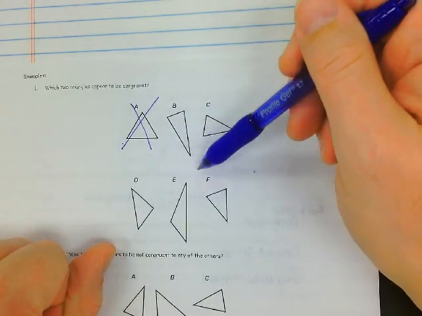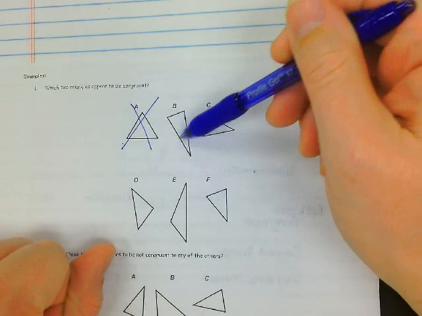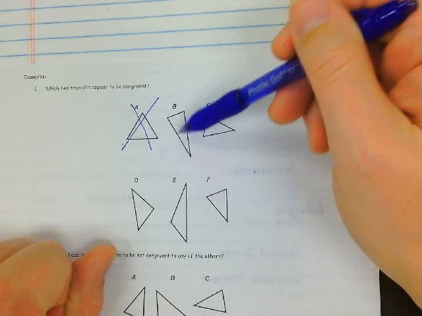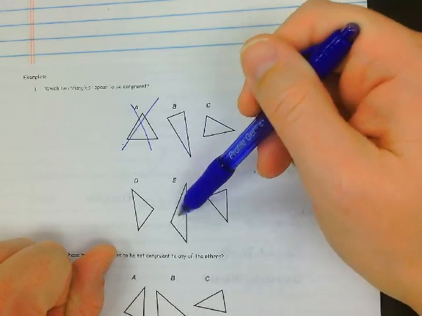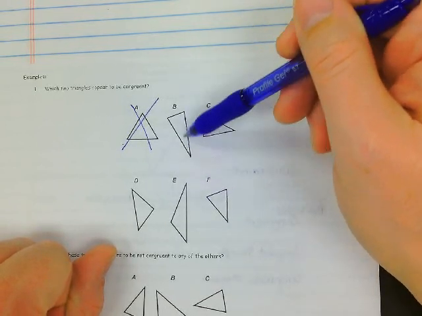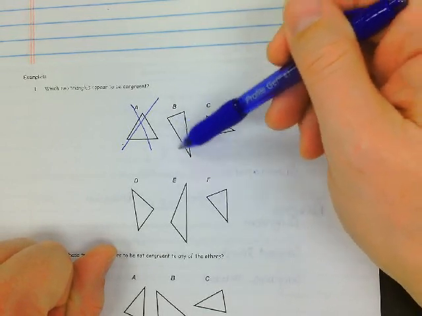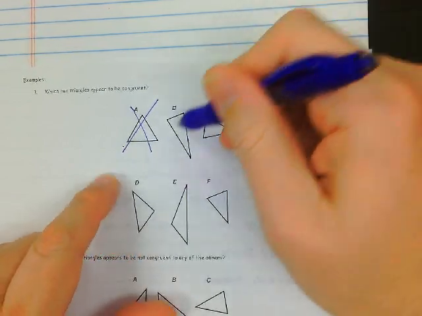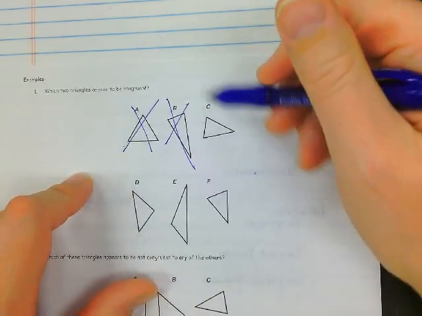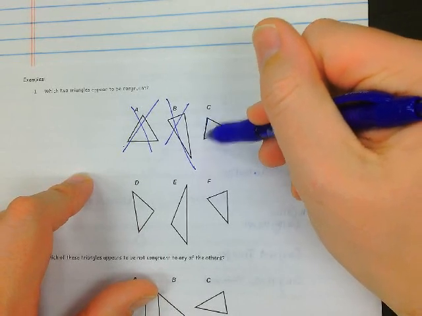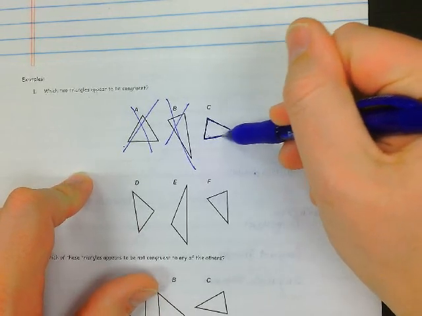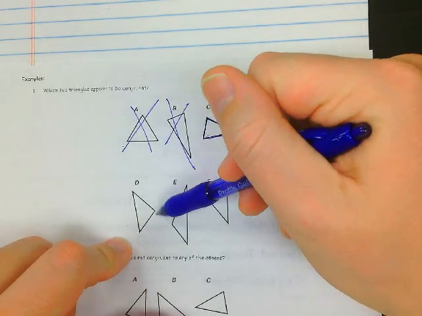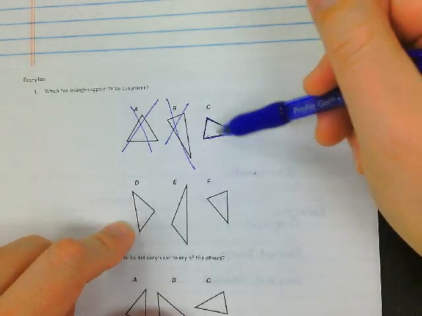It looks like an isosceles triangle with two long sides and one short side. Well, E kind of looks like it, but this one has all acute angles. This one has an obtuse angle. So B, do you see anything that looks like B down here? What about C? C's got a short side, and it looks like that side and that side might be equal. Does C and D look alike? No, D looks kind of like a right triangle, doesn't it? So C and D don't look together.